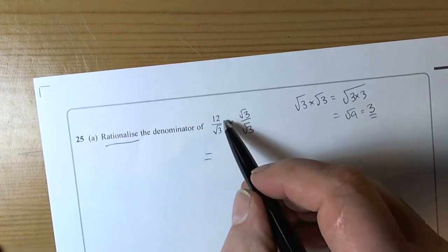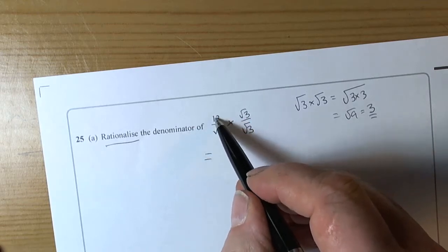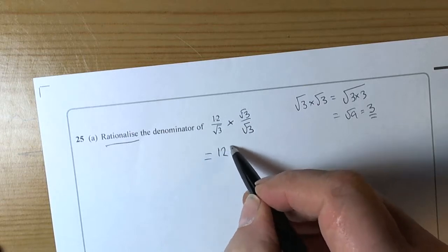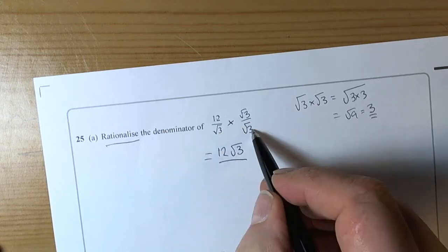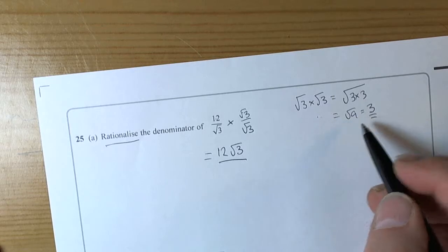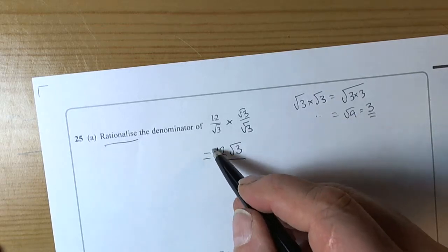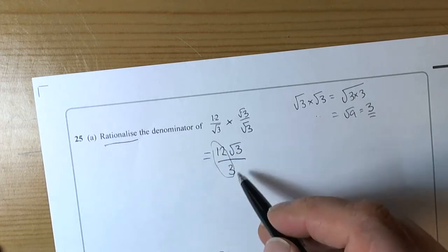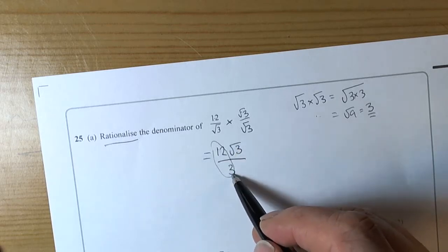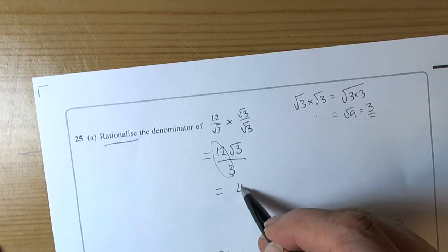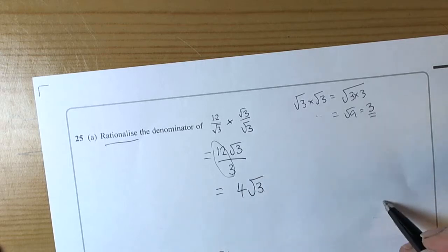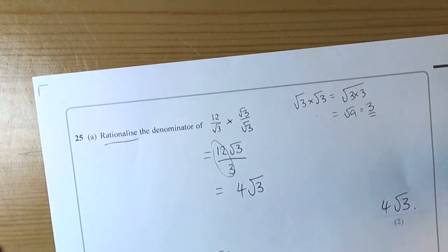So in doing this multiplication, it's just like fraction multiplication. So we multiply the numerators, so we end up with 12 root 3's, and then we multiply the denominators, which we've seen over here, will just give us 3. The question said rationalise. We should always look to see whether things simplify, and we can see here that 12 divided by 3 is 4. So we must remember to simplify down as far as we can to get full marks. So 4 root 3.